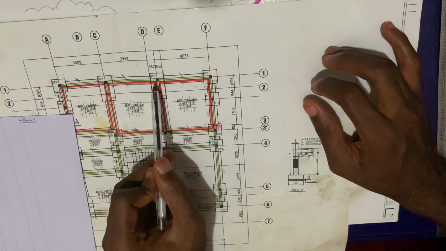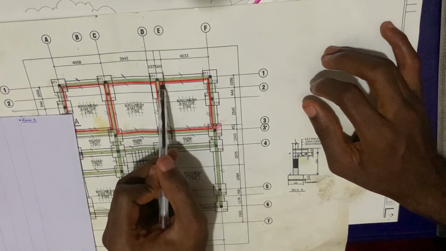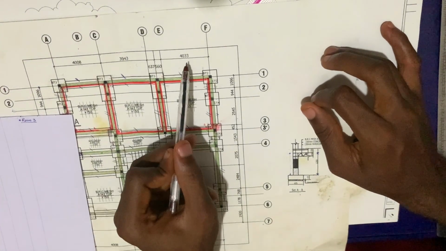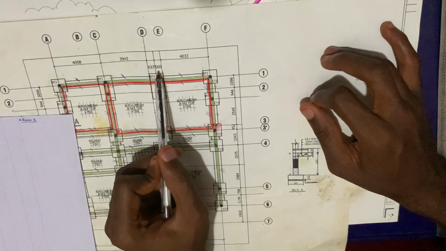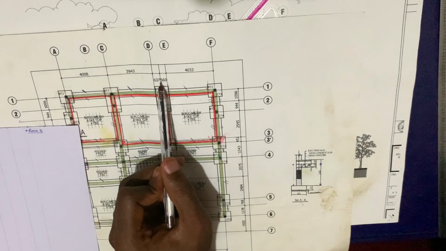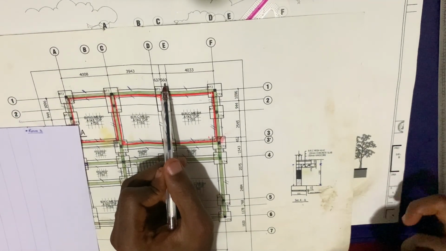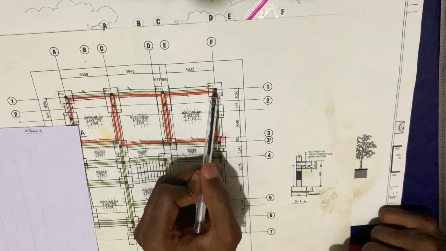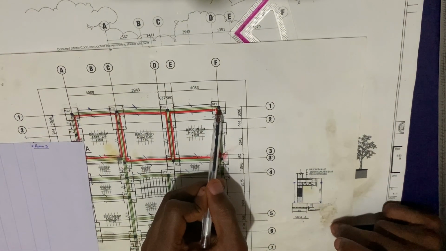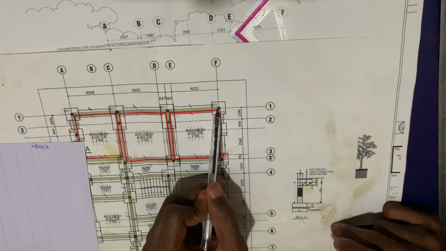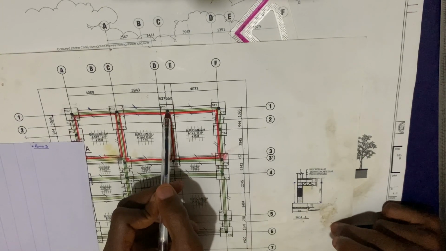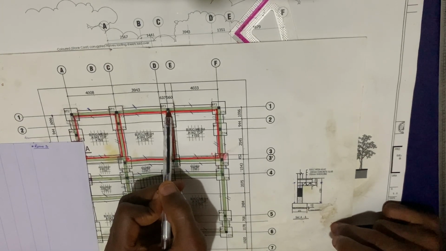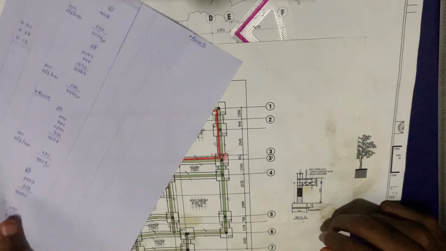We're given 4807. However, for this side, we are given two dimensions, 4033 and 560. So we'll have to add those two parameters together to give us the center to center dimension from this point down to call out F. After that, we're now going to be lessening half of the thickness of this column and half of the thickness of this column.